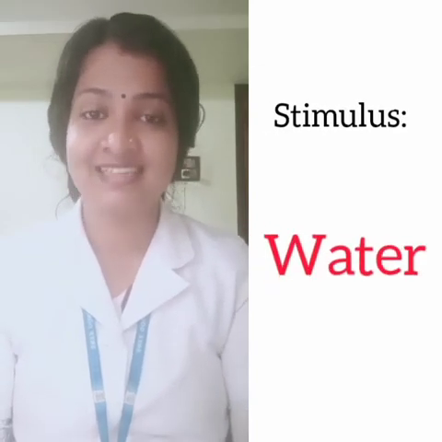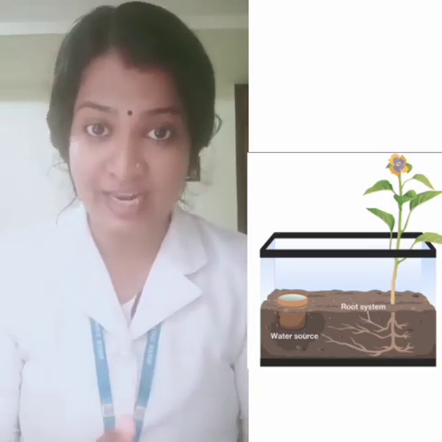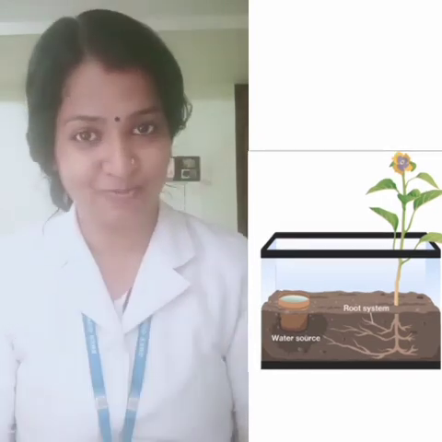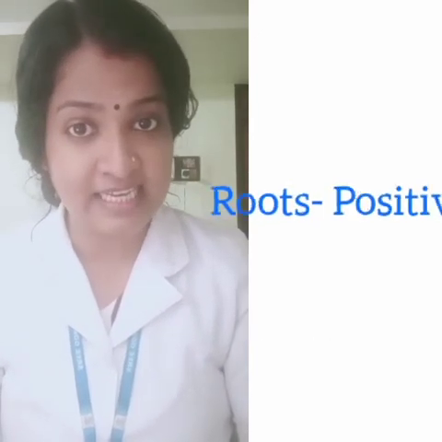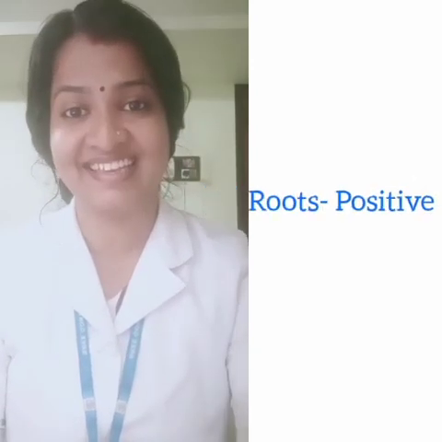What is hydrotropism? Yes, the plant movement in response to water is called hydrotropism. So water is the stimulus in hydrotropism. So which part of the plant grows towards the water-rich area? Its roots. So roots are positively hydrotropic.